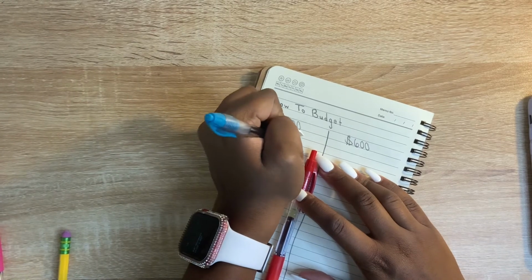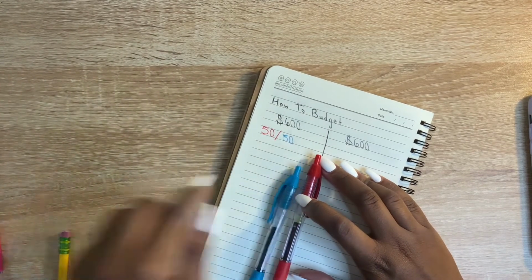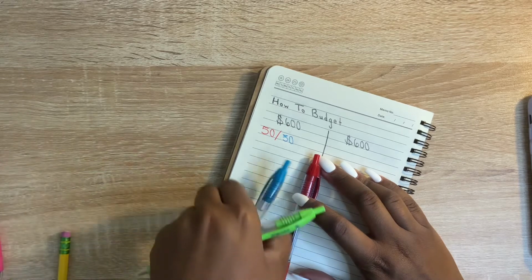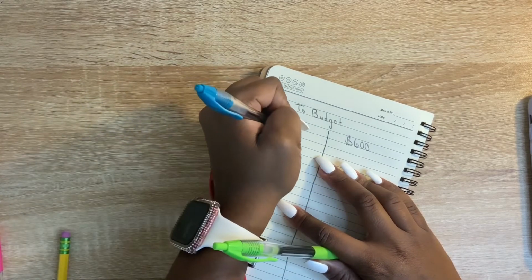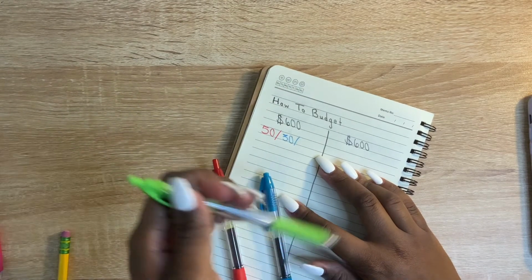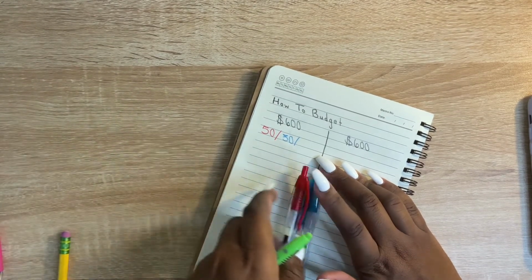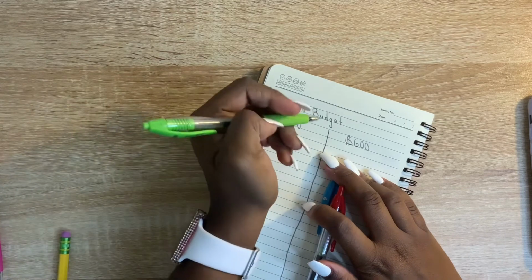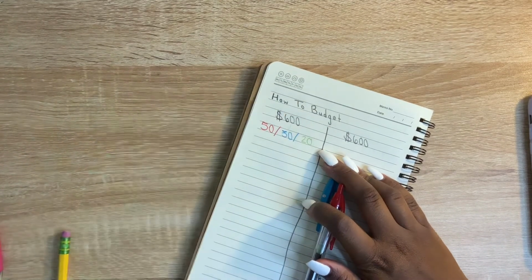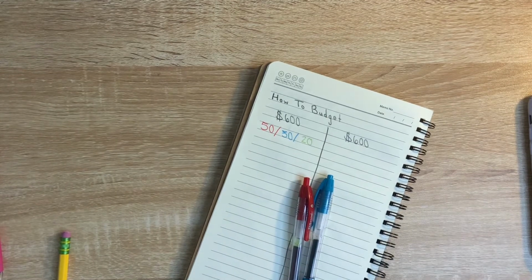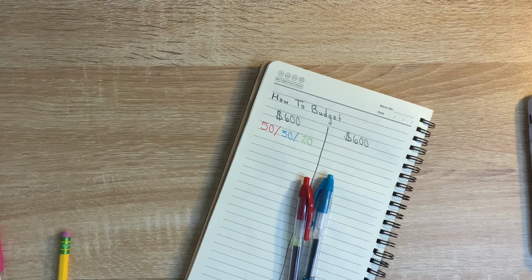And green will be 20, which is savings. So let's get into it.